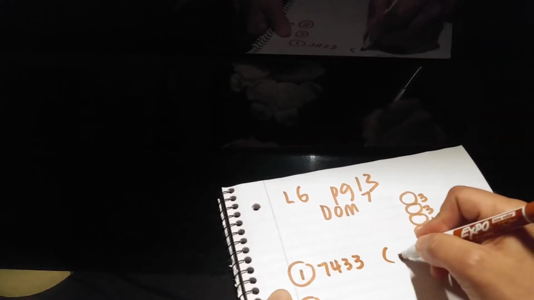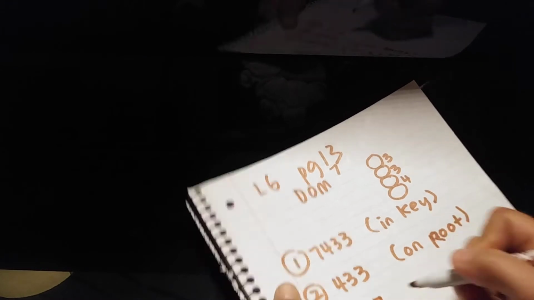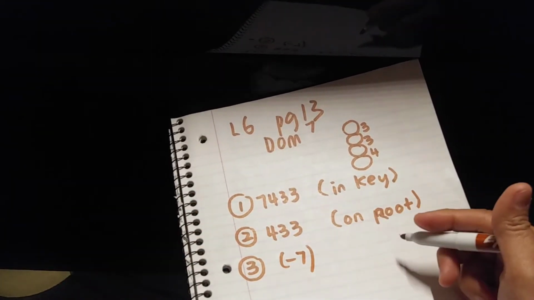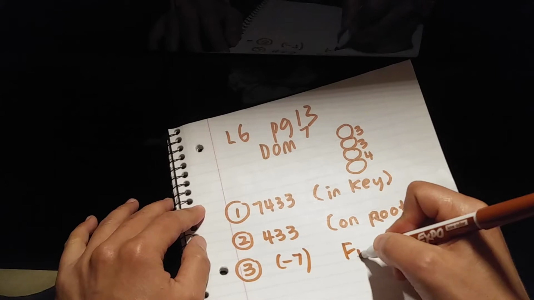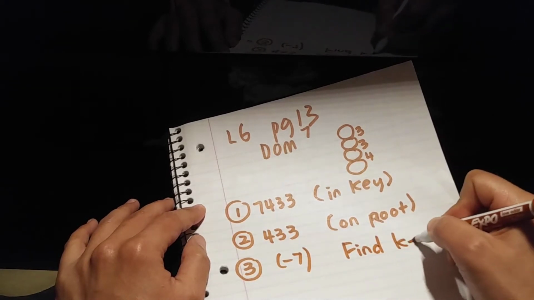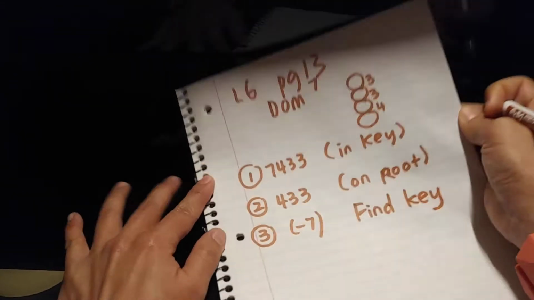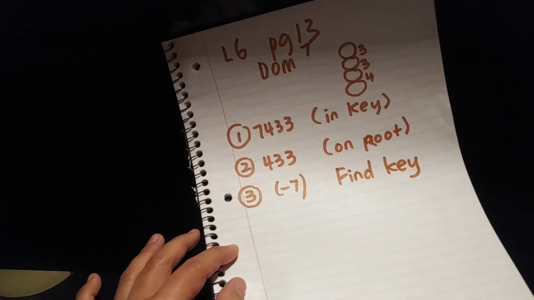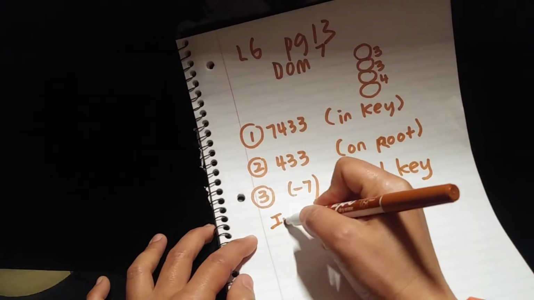The first type is 7, 4, 3, 3 when you see "in the key of." You also have 4, 3, 3 when you see the word "on the root." And the last type is called minus 7. Minus 7 is when you want to find the key. The new thing in your level 6 is that you are going to learn the inversions of it.